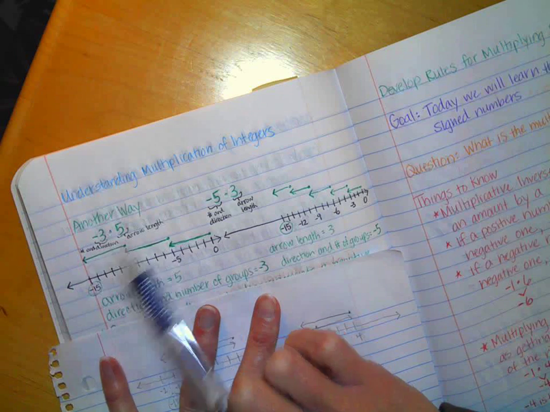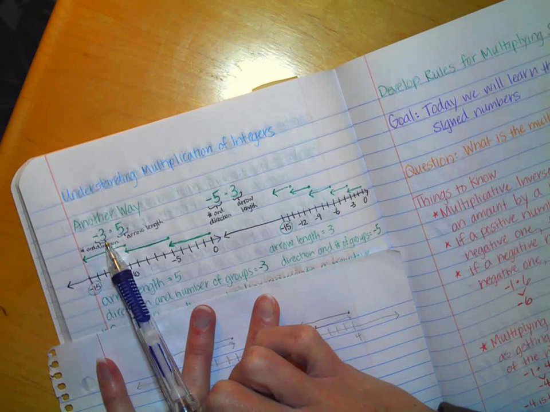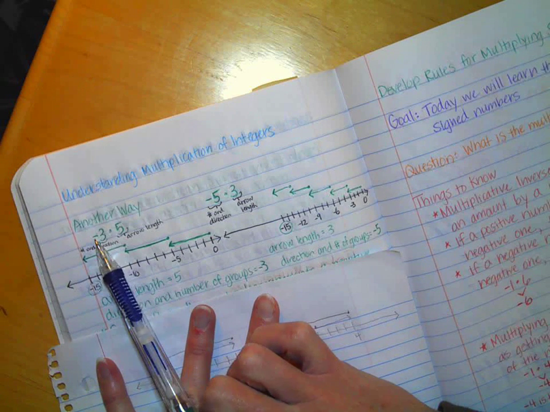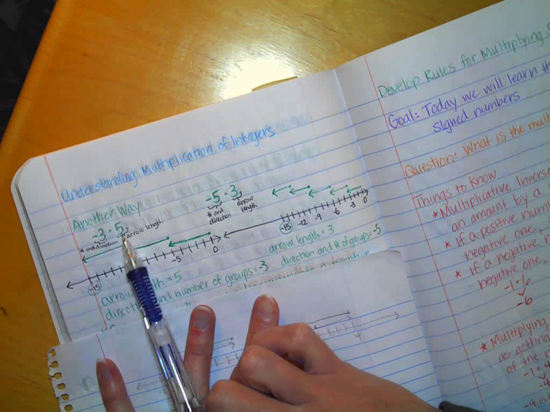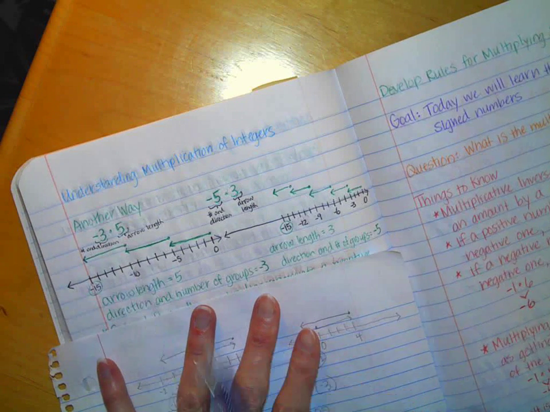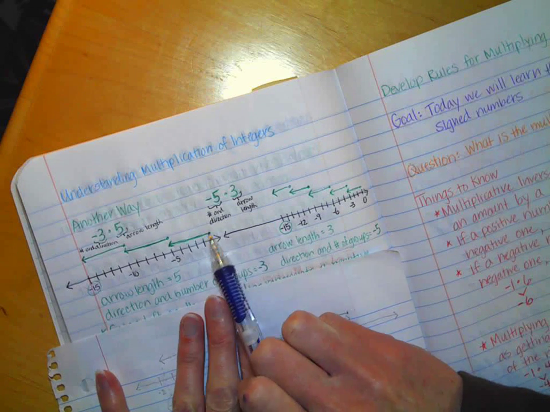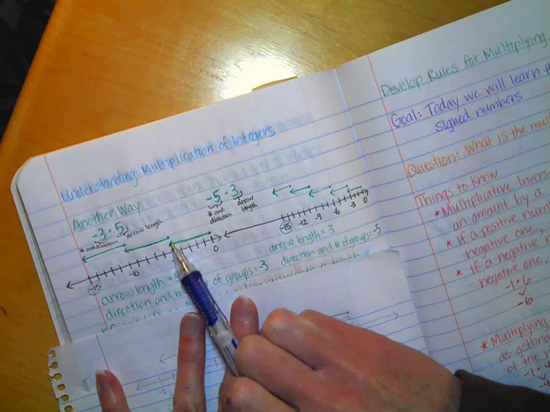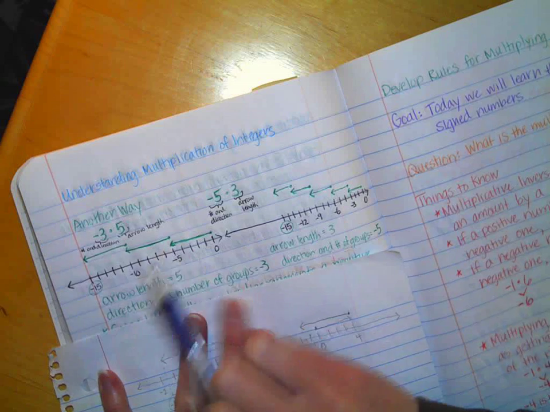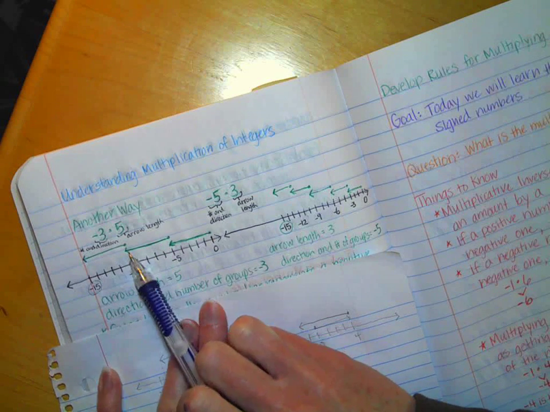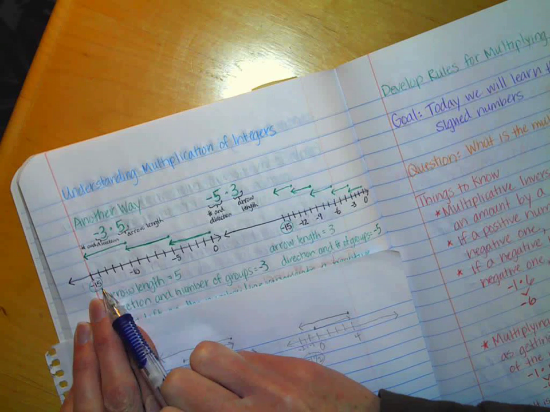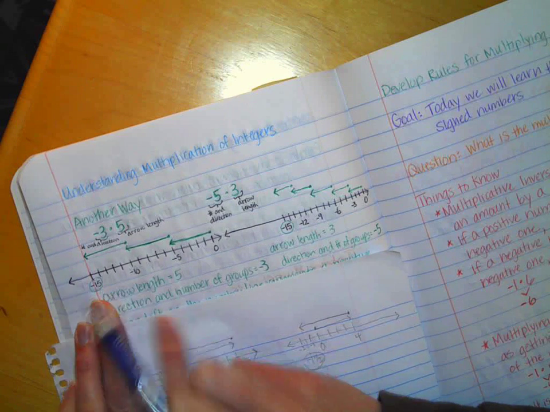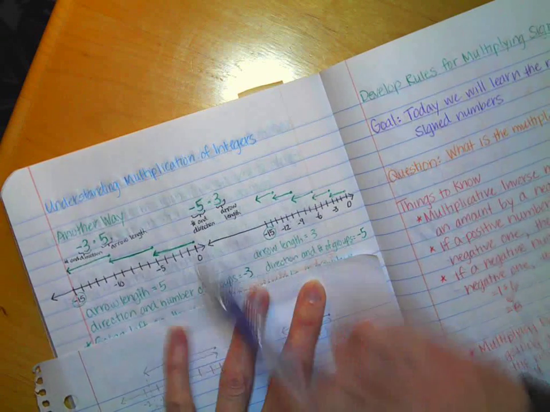The 5 tells you how long the arrow has to be. So we have 3 groups that are going to the left because that's negative, and the arrows have to be 5 spaces. So again, here's my number line. We started at 0, drew an arrow that was 5 to the left, drew another arrow that was 5 to the left, and drew another arrow that was 5 to the left, and where we ended up was at -15.